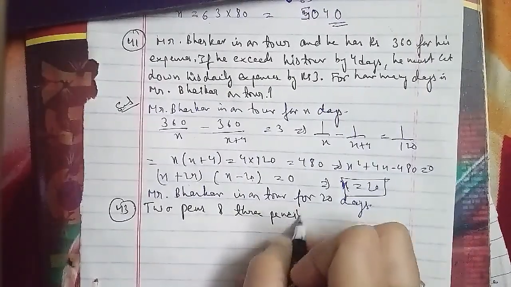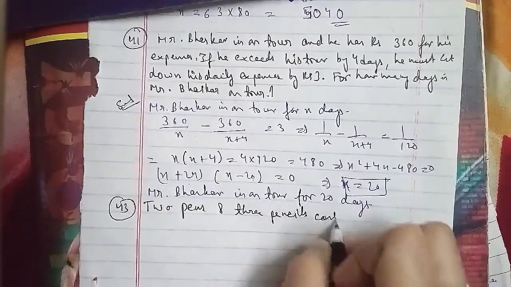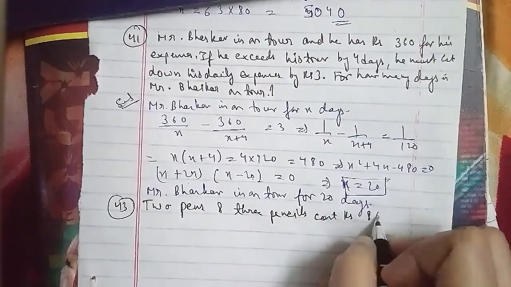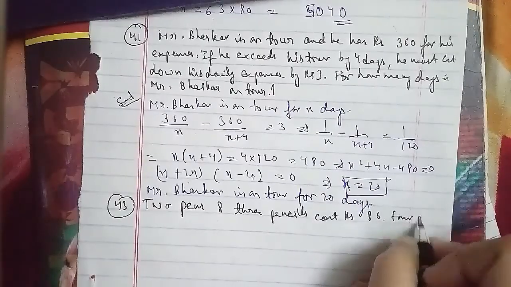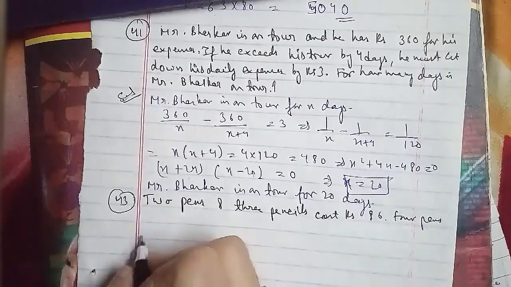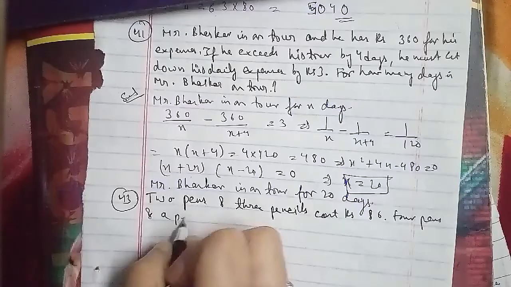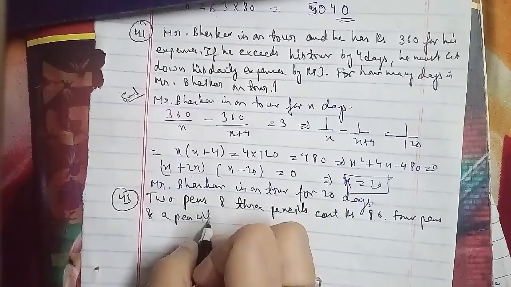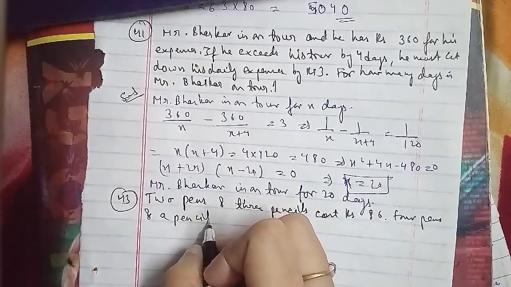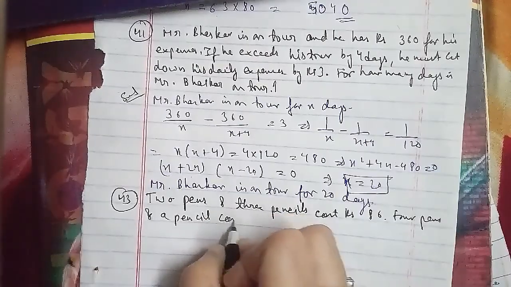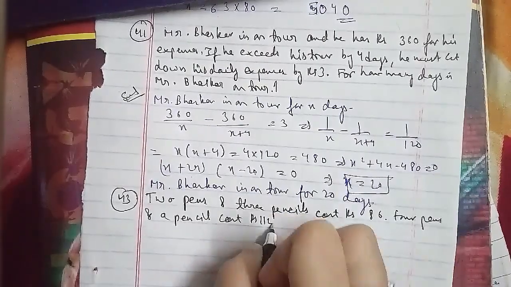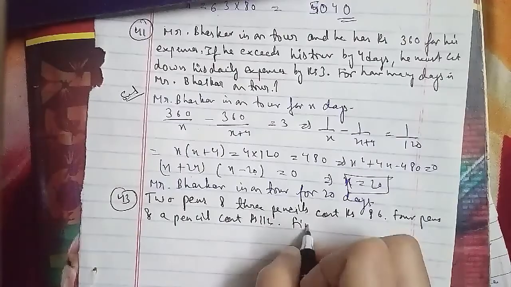Find the cost of a pen and that of a pencil, which has been asked in the bank PO question paper, and that is also an important paper with respect to competitive exams as well as for the bank sector. Let's go ahead with the solution for this.